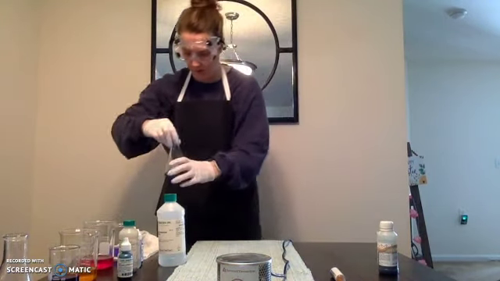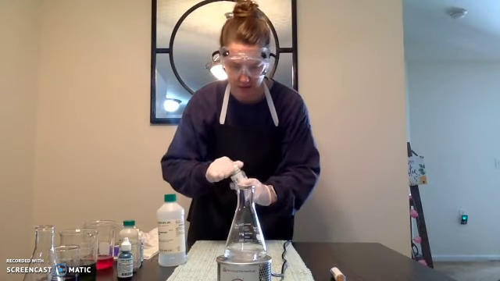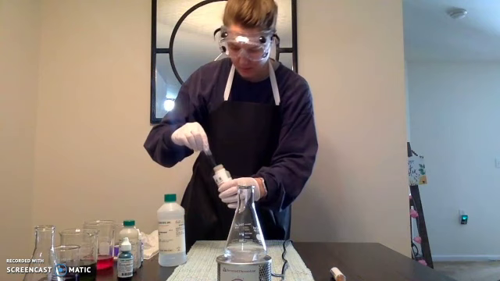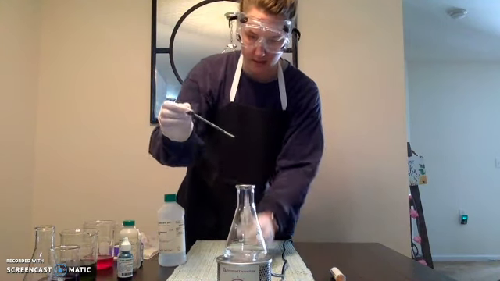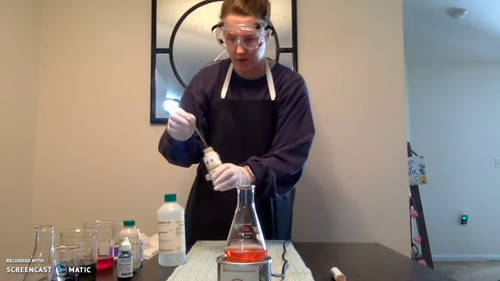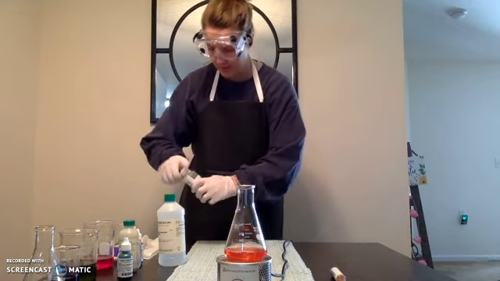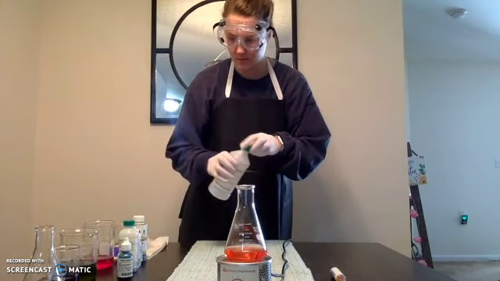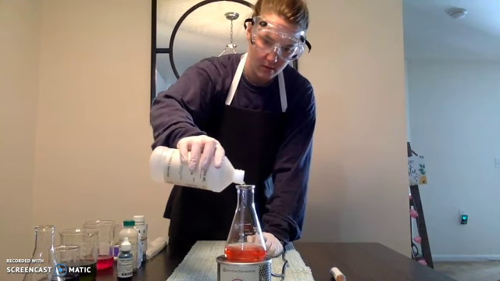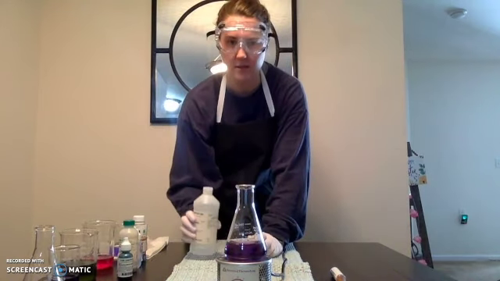And then I have one more for you. All right, this last one I did show you in class at one point. This is the universal indicator that we're going to use. This one has all those pretty colors that we're going to see. So we see it's first starting off at a kind of reddish orange color. And then let's see what happens when we add our base. And then we end in a nice purple color.